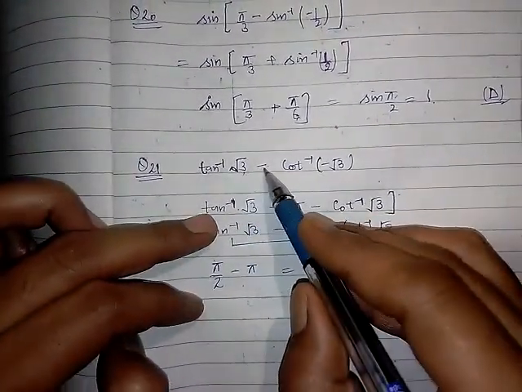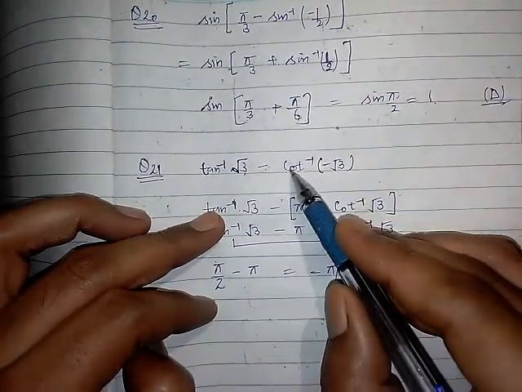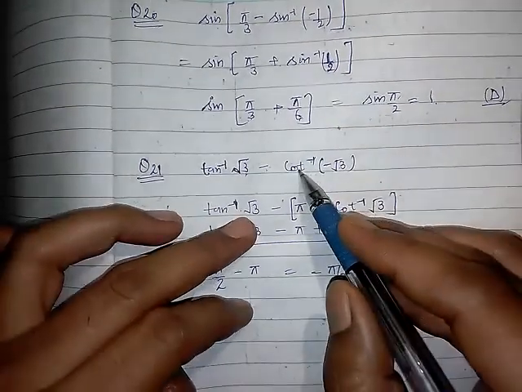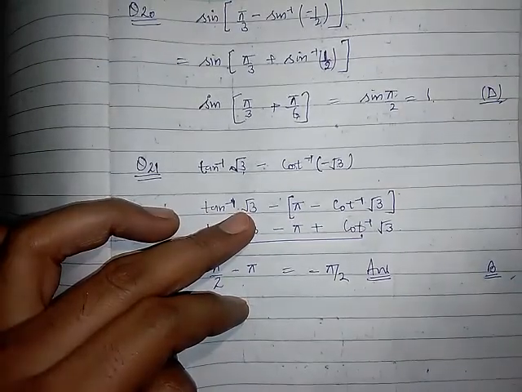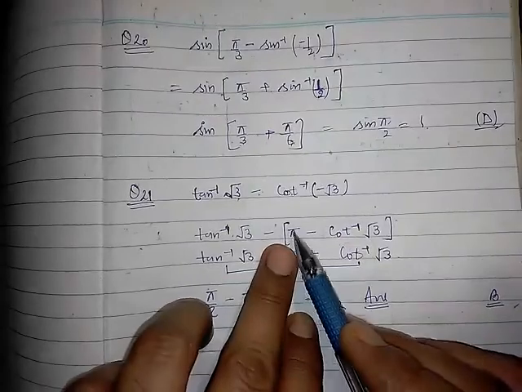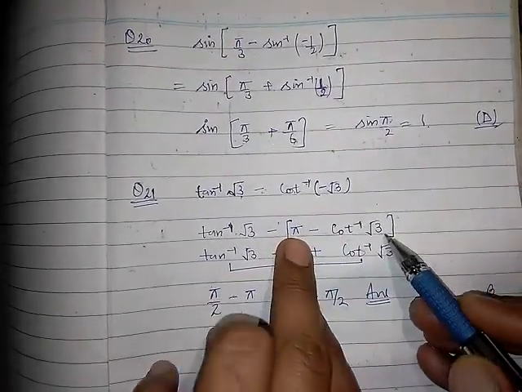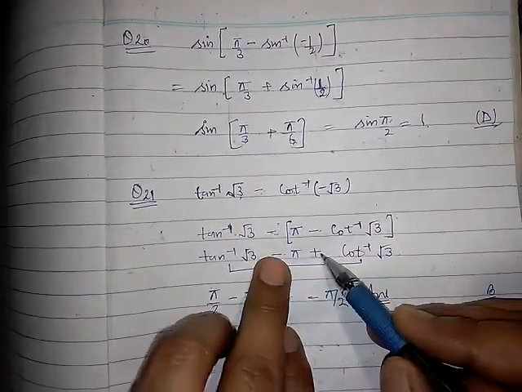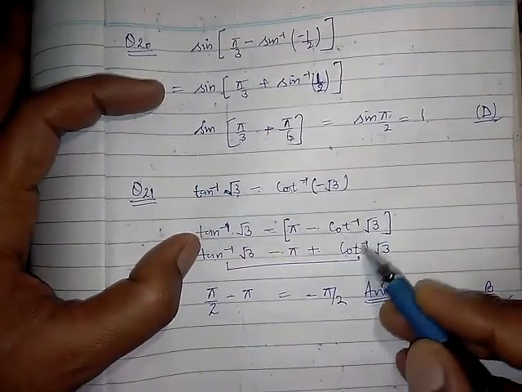Tan inverse root 3 minus cot inverse minus root 3. Again, we are getting a negative here. So, what is the formula of cot inverse minus theta? Here goes the formula: cot inverse of minus theta is equal to pi minus cot inverse theta. After that you can open the bracket. This will become minus and this will be positive. And you can see here tan inverse root 3 plus cot inverse root 3.